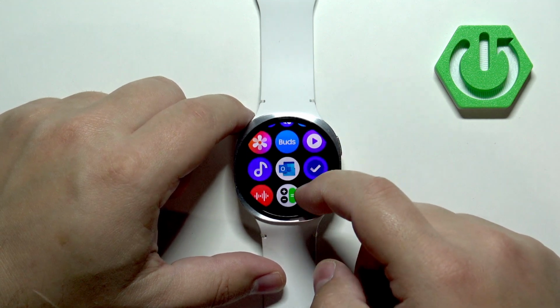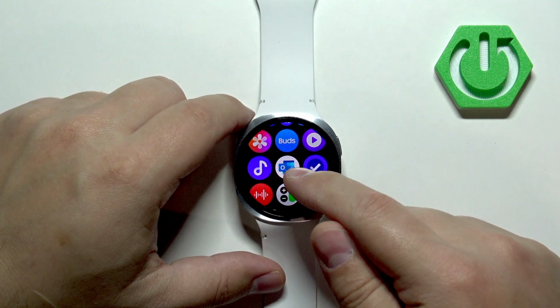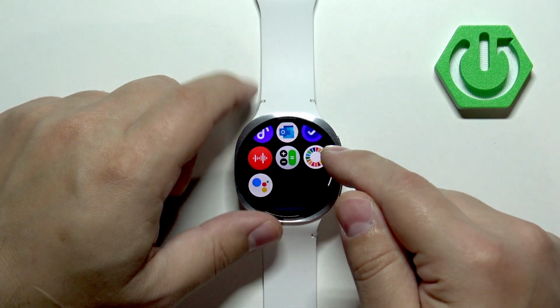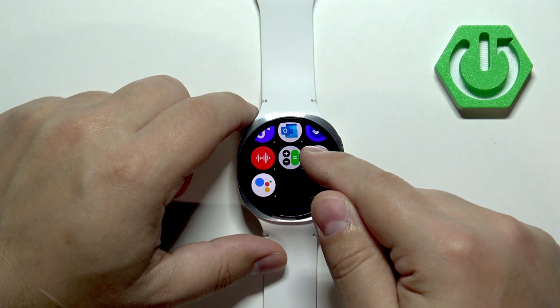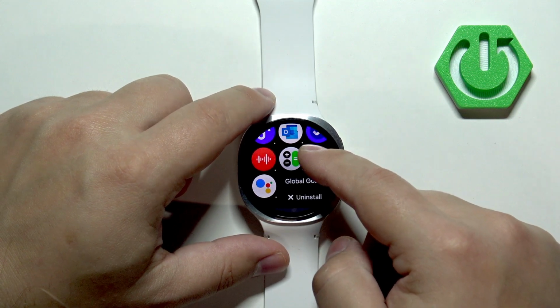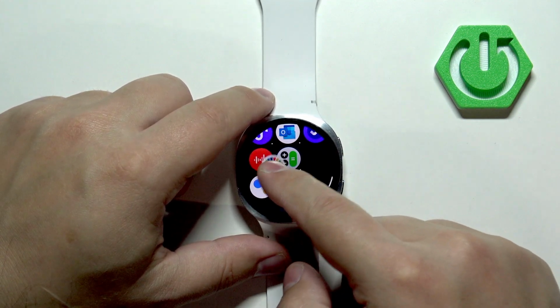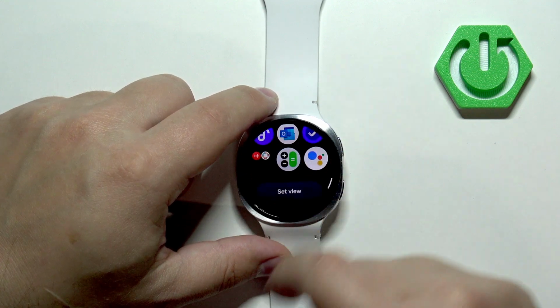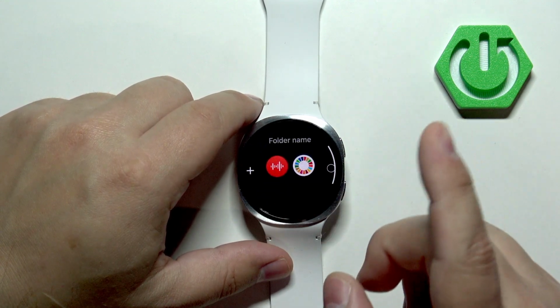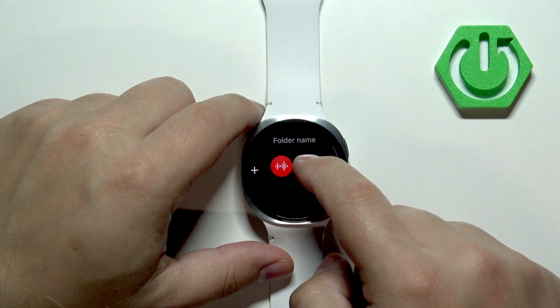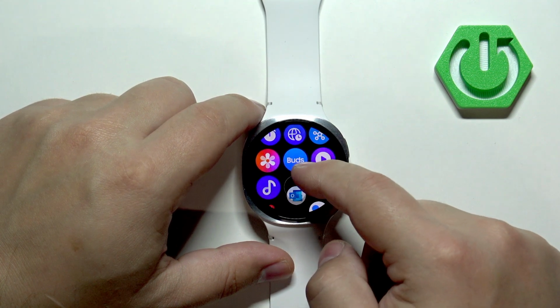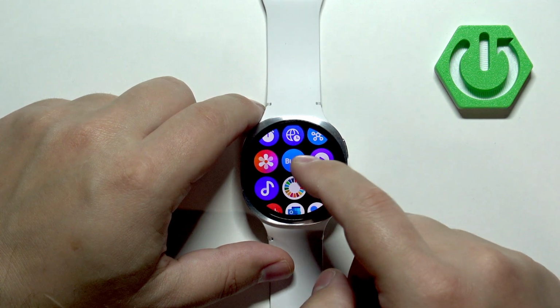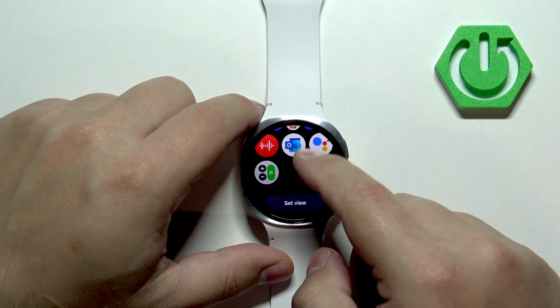We can do a couple things, or maybe even a few things, more than a couple. We can press and hold on one of the icons, and this allows you to move it. You can grab it and move it around, and then you can release it in a place. Oh, I just created a folder by mistake. But basically you can move the icons, so you can place them where you want them to be. Another thing you can do is to create a folder.